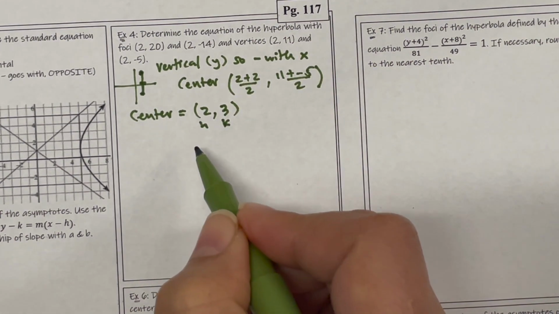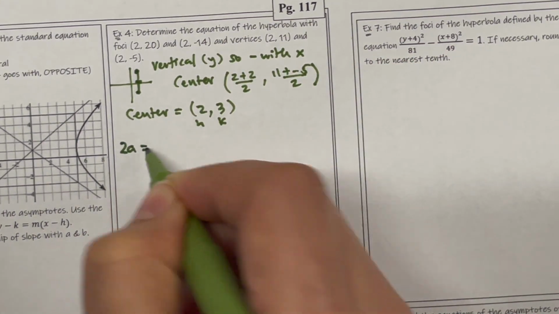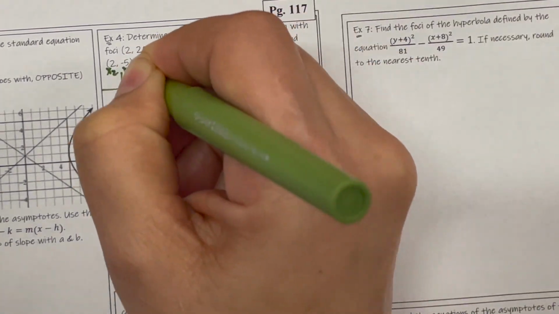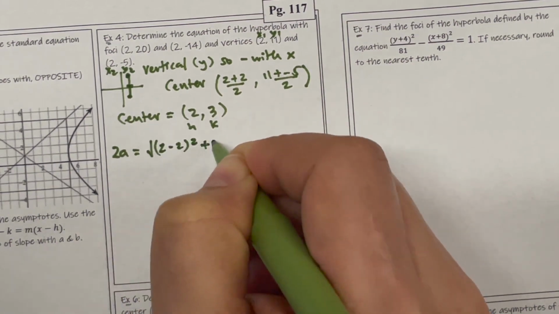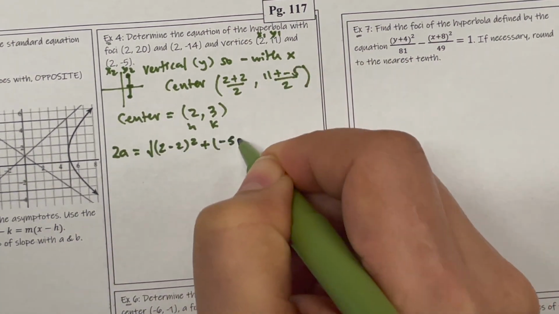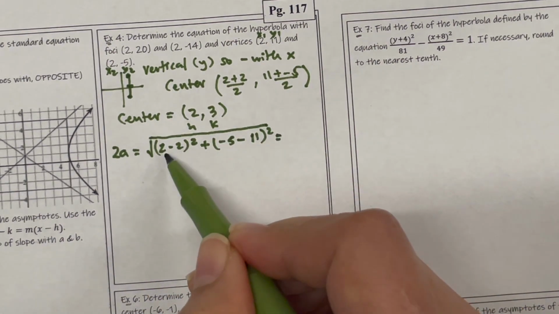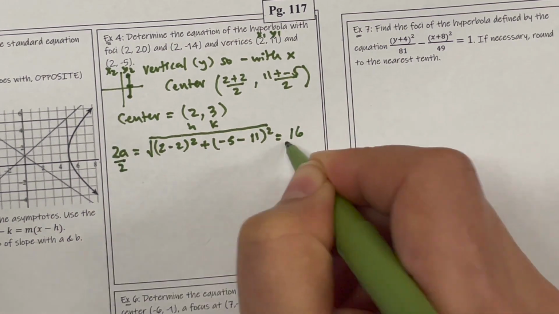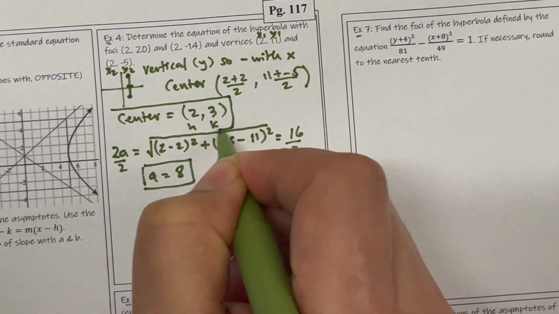which is also my h, k. Now let's find the distance between the vertices, which we know is 2a. Using the distance formula, with x1, y1, x2, y2, it's the square root of (x2 minus x1) squared plus (y2 minus y1) squared, which gives 0 there and negative 16 squared, so the square root is 16. To find a, I divide that by 2, so a is equal to 8.